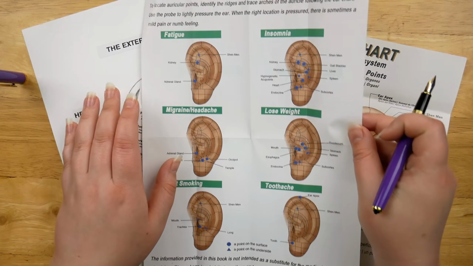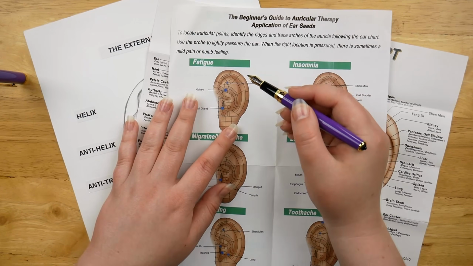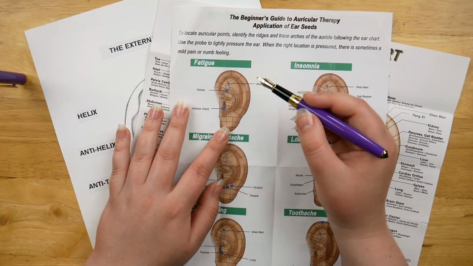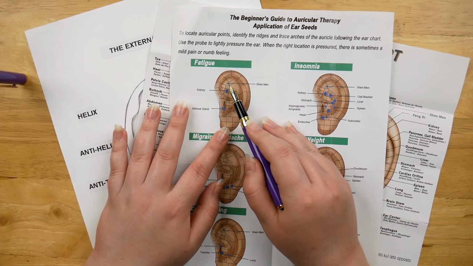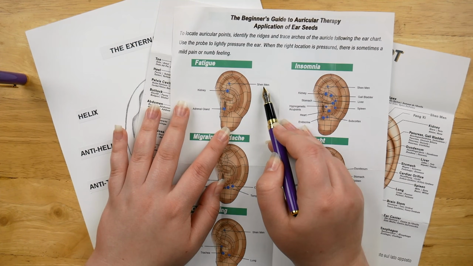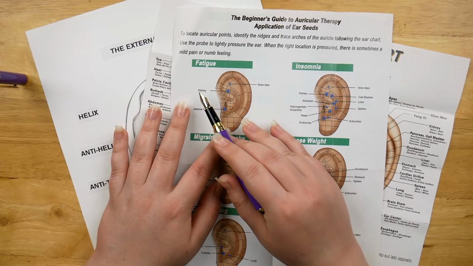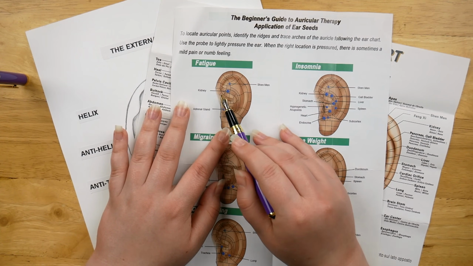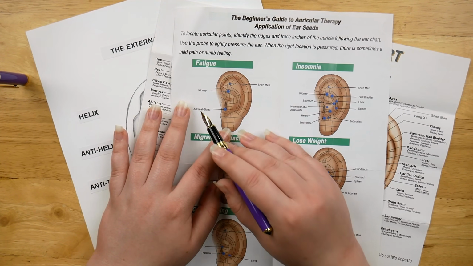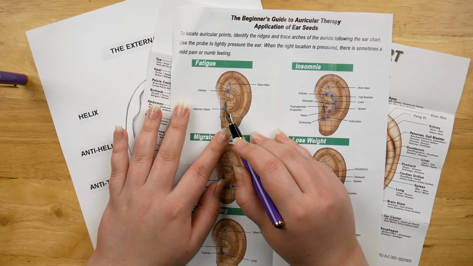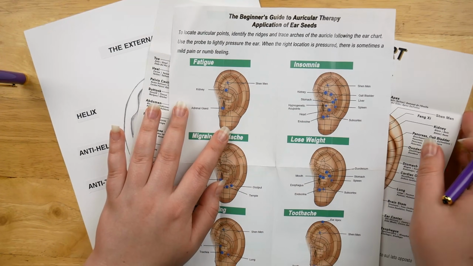Well, for fatigue here, a couple of the points that we generally do are going to be Shen Men for certain. We have the kidney point here. We have the adrenal gland point right there.